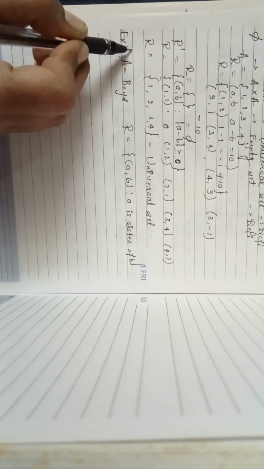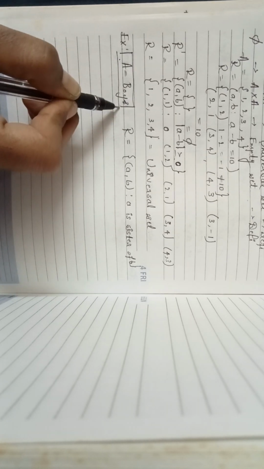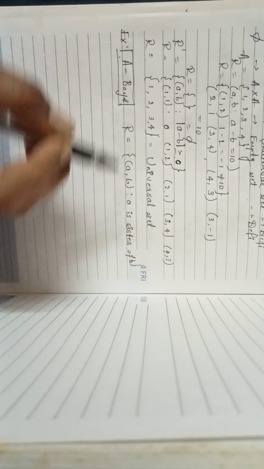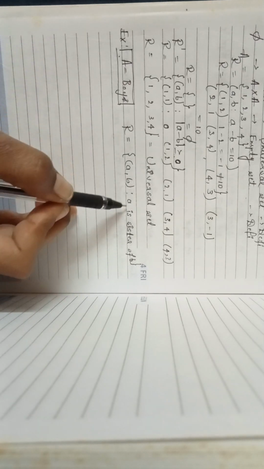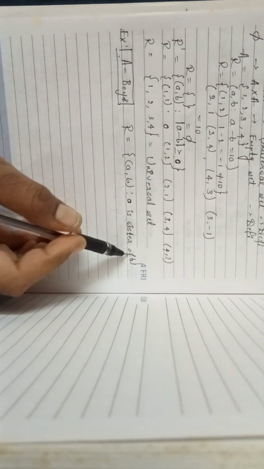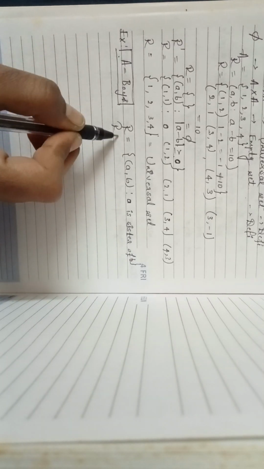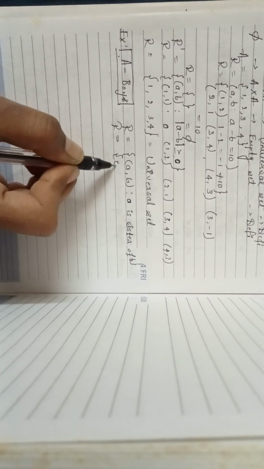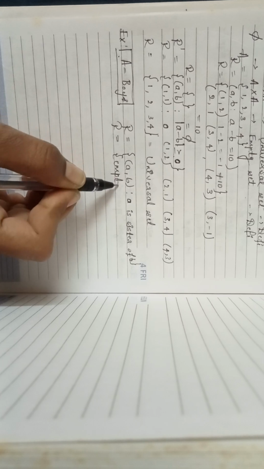As they have already mentioned that A is the set of boys in the school, that means there are no girls in the school, so A cannot be a sister of B. So now R will become empty, so this will become an empty relation.